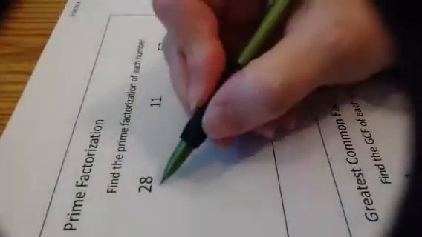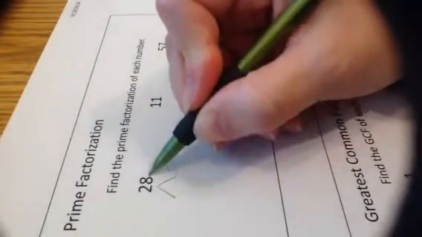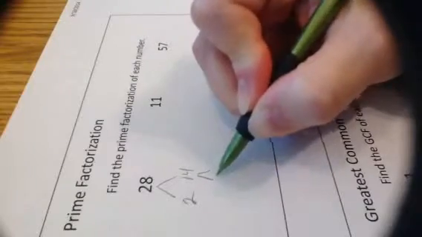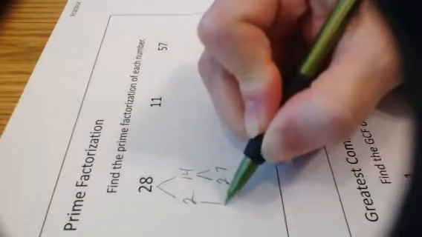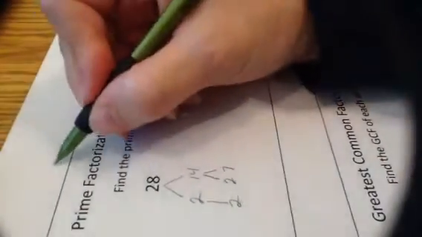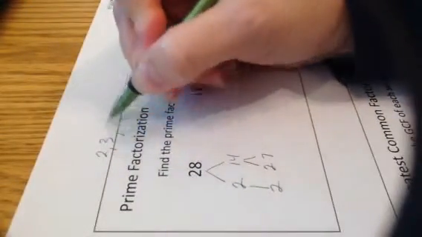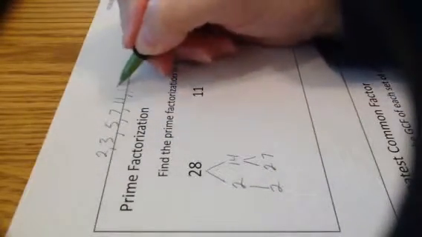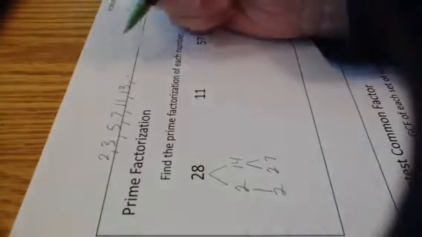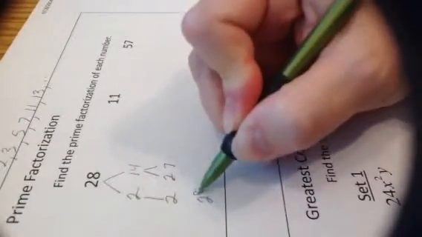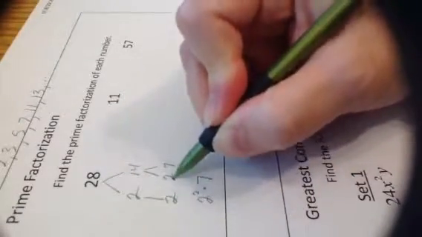Prime factorization. Remember making factor trees. So two numbers that multiply to get 28, 2 and 14, two numbers that multiply to get 14, 2 and 7. And you keep going until all these numbers are prime. Remember the prime numbers are 2, 3, 5, 7, 11, 13. These are numbers that can only be divided by 1 and themselves. So the prime factorization of 28 then would be 2 squared times 7, because 2 times 2 is 2 squared and then times 7.